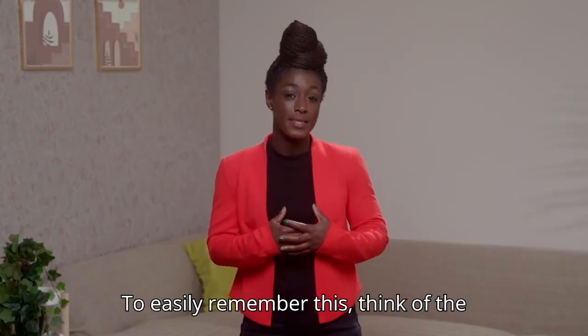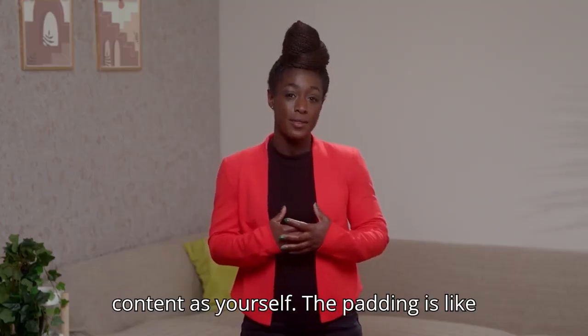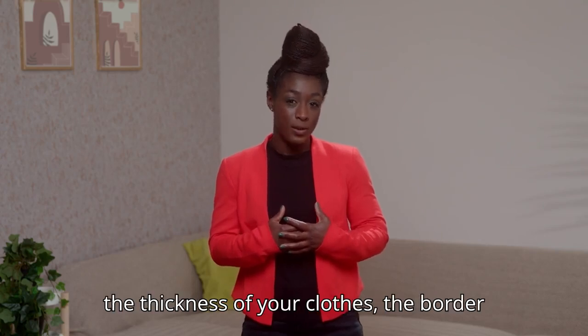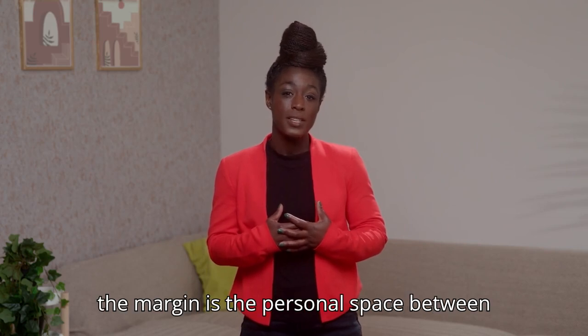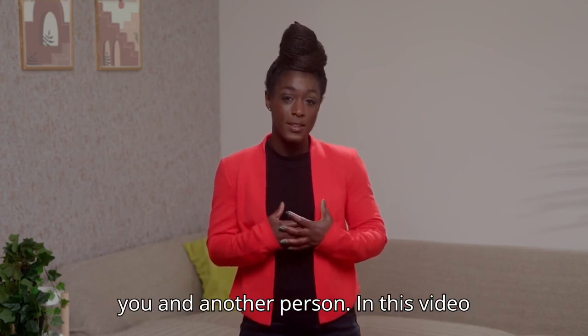To easily remember this, think of the content as yourself. The padding is like the thickness of your clothes. The border is like the silhouette or outline, and the margin is the personal space between you and another person.